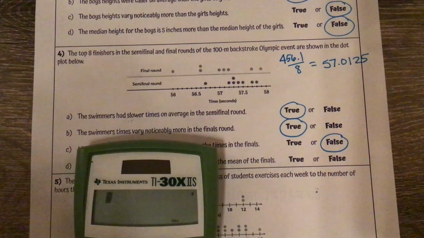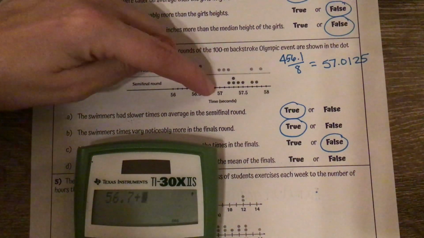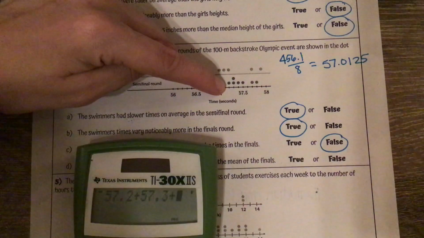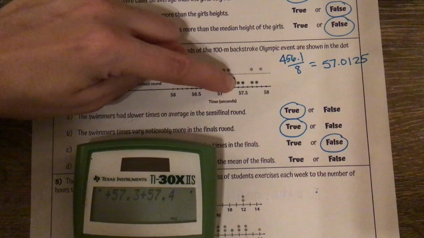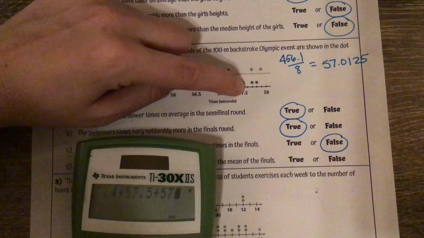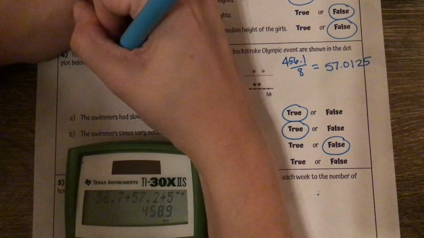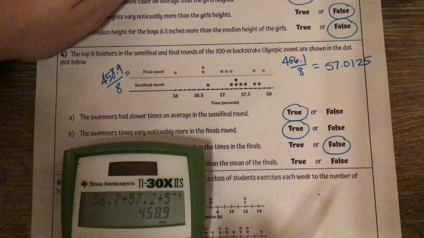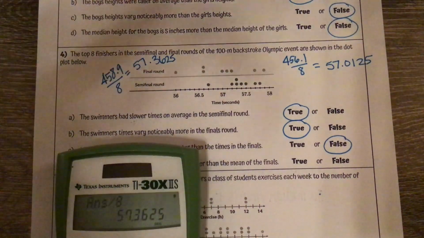All right, looking at the semifinals, adding up, being very careful. We've got 56.7 plus 57.2 plus 57.3 plus 57.3 plus 57.4 plus 57.5 plus 57.7 plus 57.8. We get 458.9 divided by 8, which equals 57.3625.